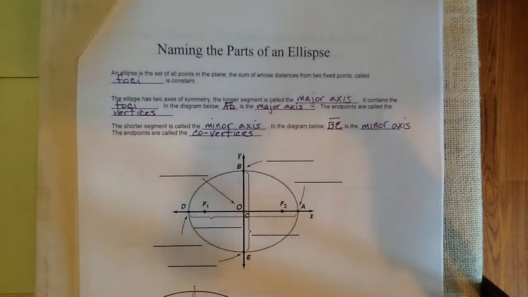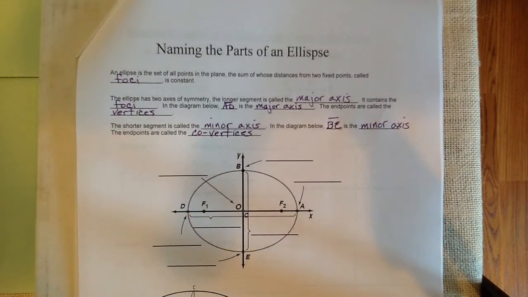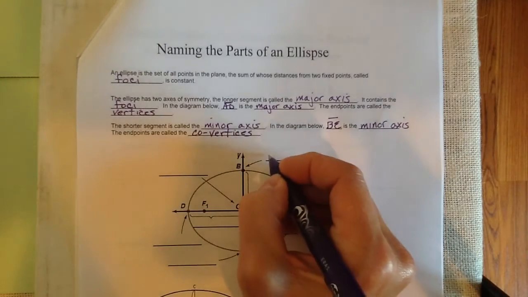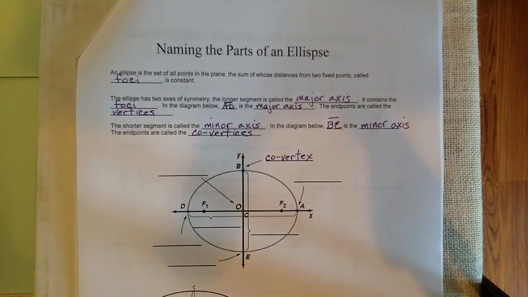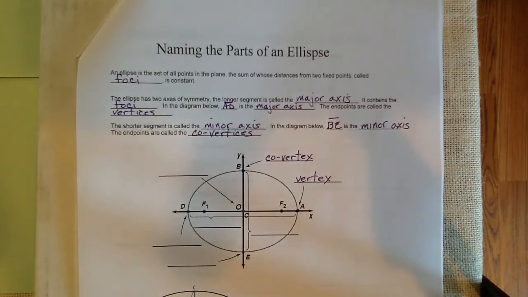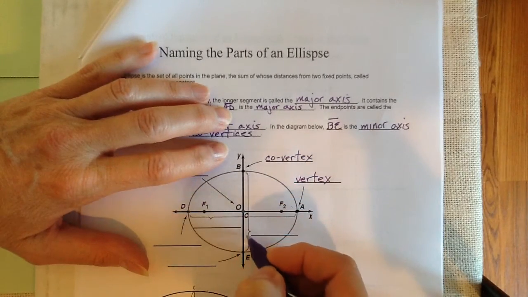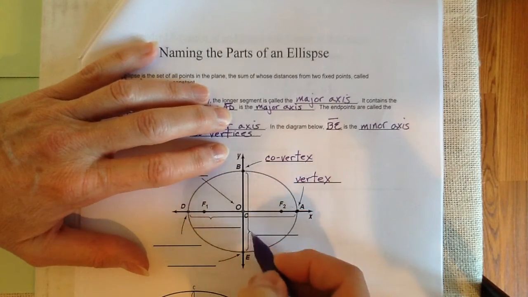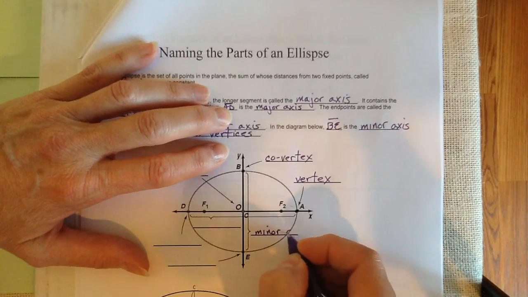Okay, so let's just zip around here and name the various things. This is pointing to B. Point B is a co-vertex. Point A, vertex. It is the endpoint of the major axis. This line here is pointing to this distance from B to E. So this is the minor axis.